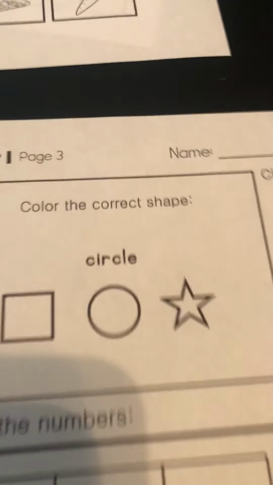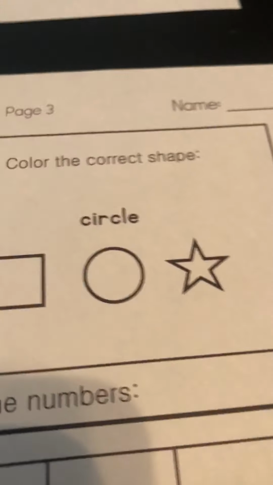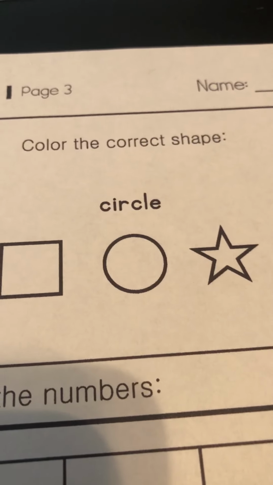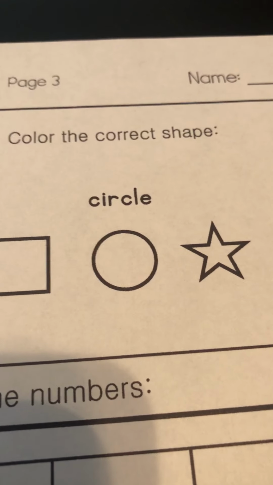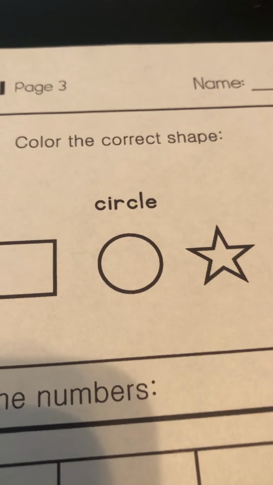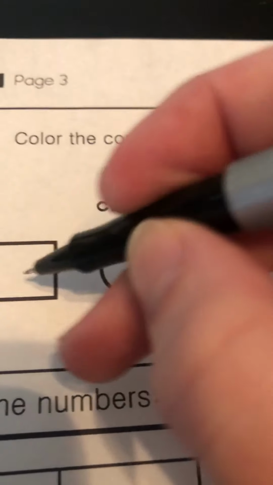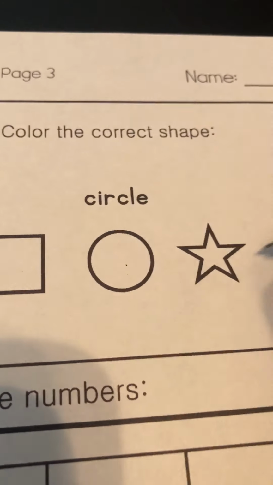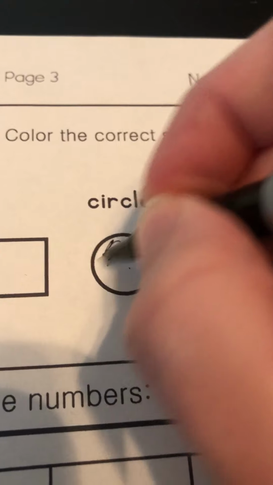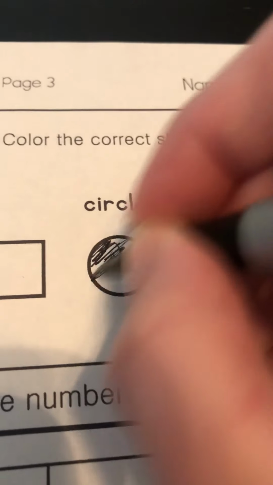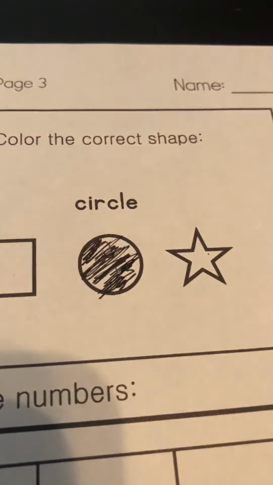Okay, let's start with the shapes. Now you might not be familiar with this word. If you are, go ahead and do what you need to do. I don't want to give it away. Okay, if you're not, that shape says circle. So this is a square, circle, star. So I'm going to color in the circle. You can do it with markers or crayons or something nicer than a Sharpie or whatever I'm using.